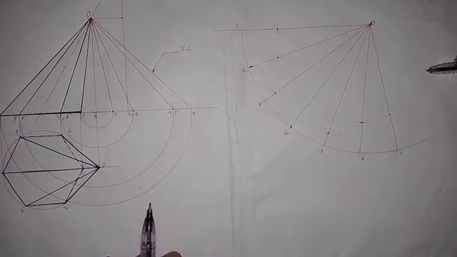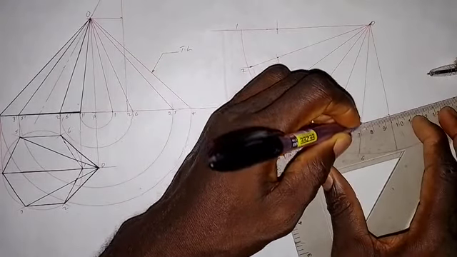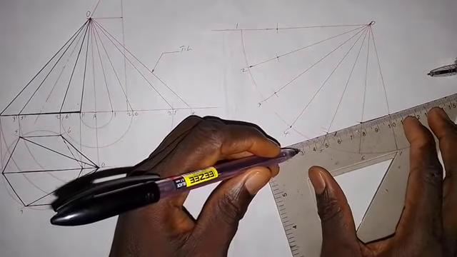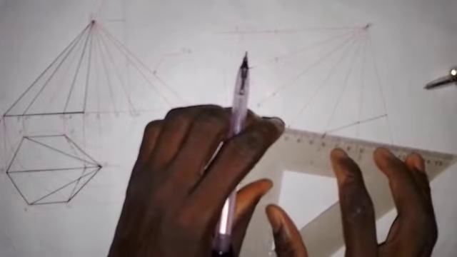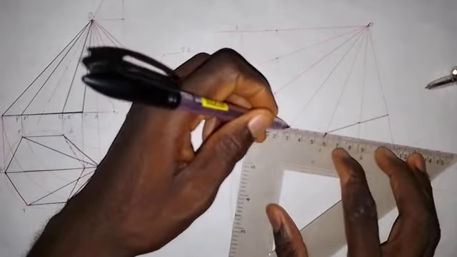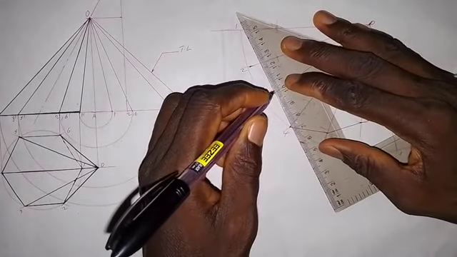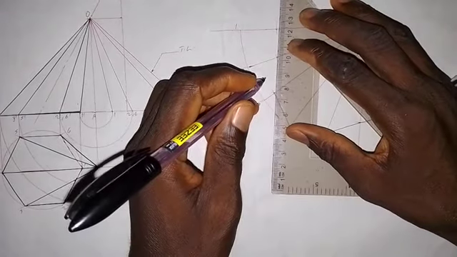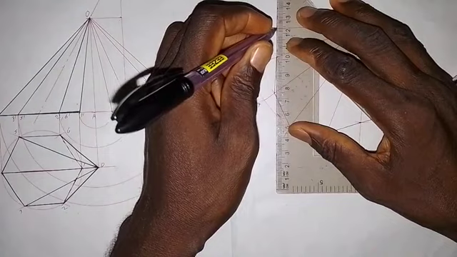Alright, so we connect this together. So you connect this together with a straight line like this, and also you connect this together. Then we connect it together with this. Then we connect this together. We also connect this together. Then we connect this together.